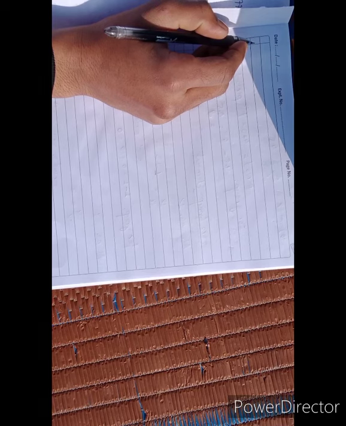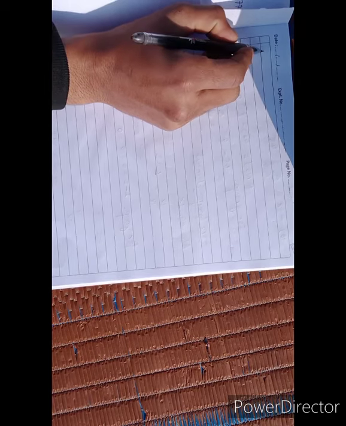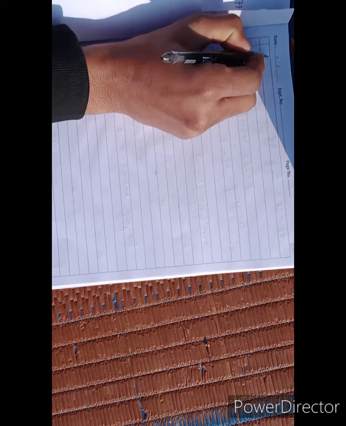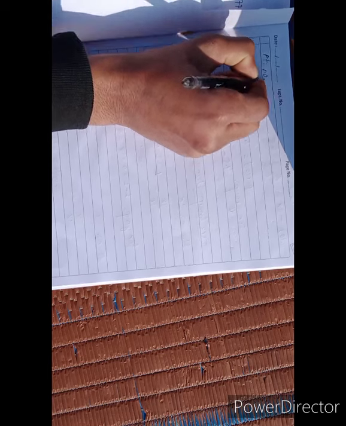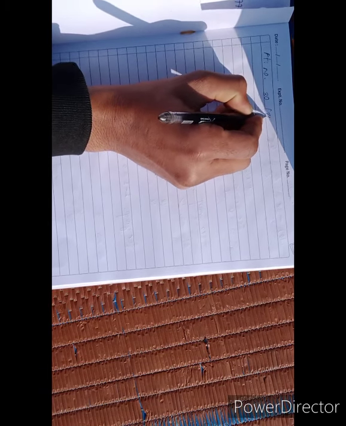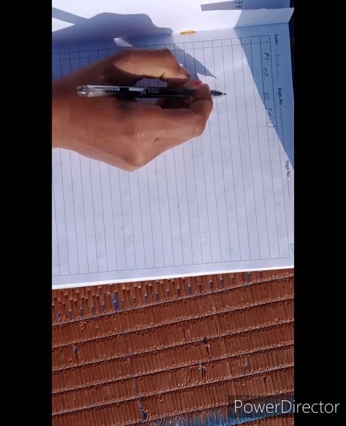For this we are going to take an example. Let's take atomic number 30, zinc.